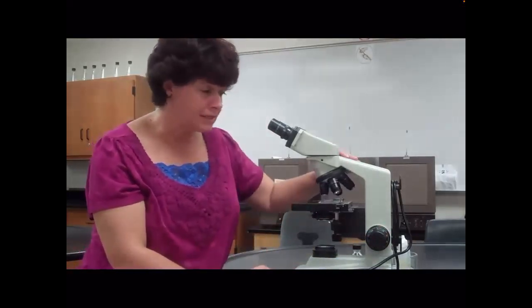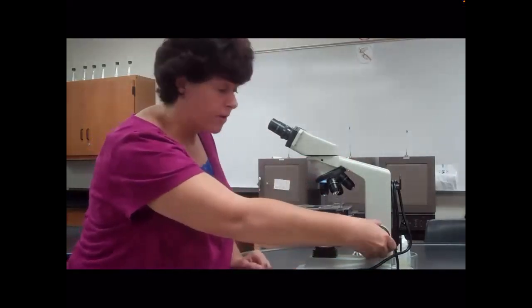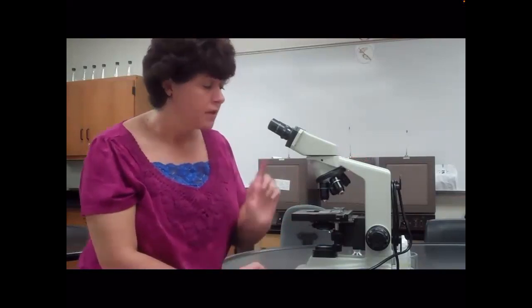If this doesn't work, going back to the 10, you're going to have to start over, which means you put it on a low power, lower the stage, clean the oil off the slide by dabbing it with a chem wipe, and then you'll have to start over. You cannot ever go to the 40 if there is oil on your slide. So once again, focus, focus, focus on the 40 before you use the oil.